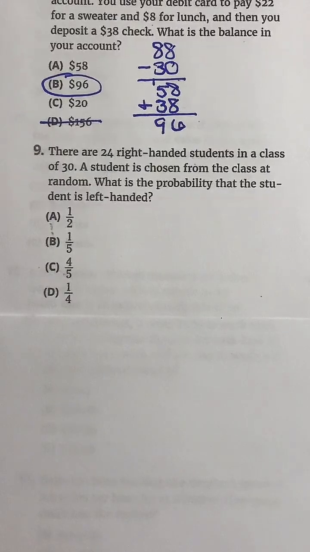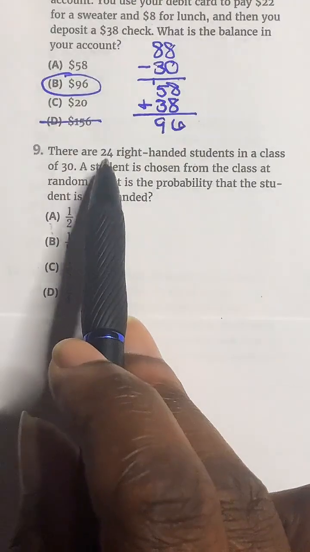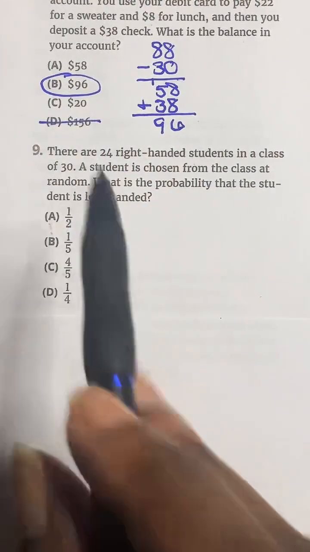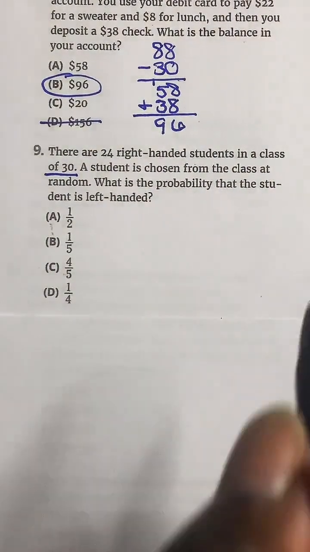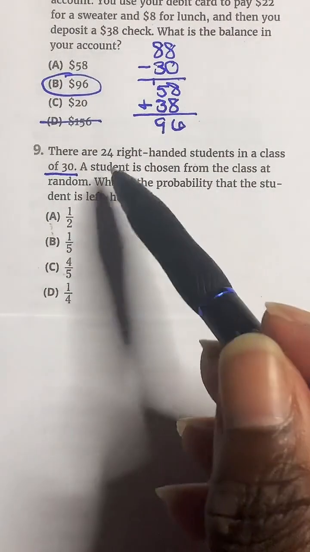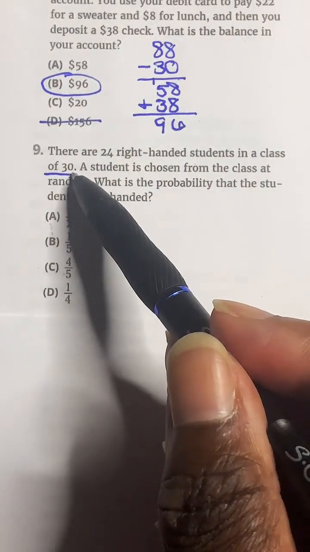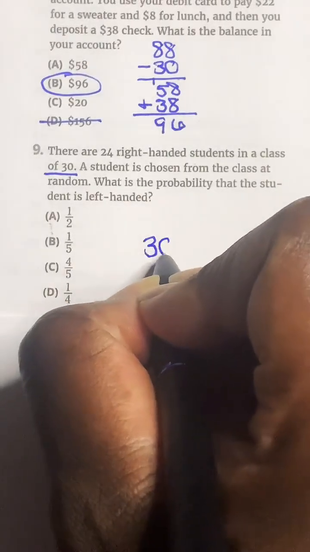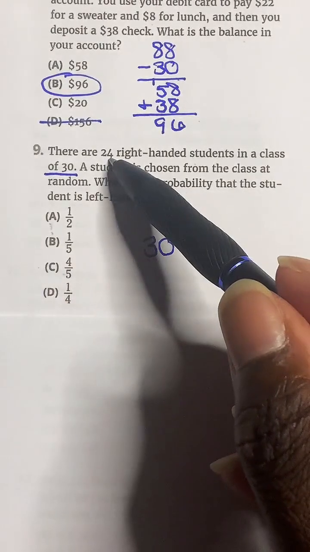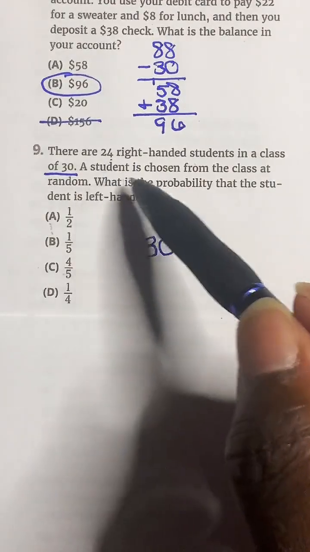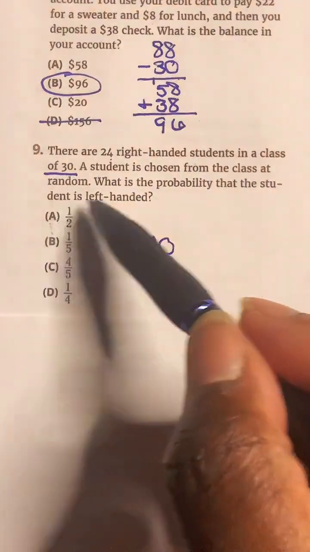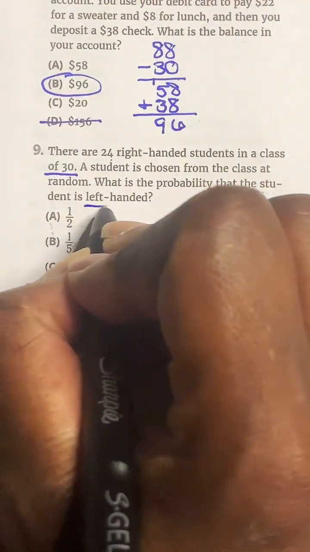All right, so let's take a look. There's 24 right-handed students in a class of 30. This is your total, okay, in a class of 30. So you're not adding the 24 and the 30. So you're saying you got a total of 30 students. 24 of them are right-handed. A student is chosen from the class at random, what is the probability that the student is left-handed?